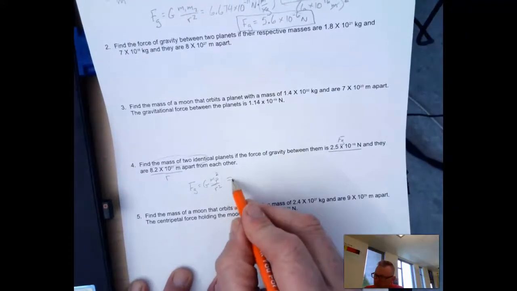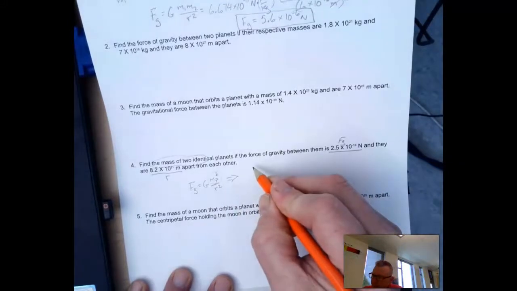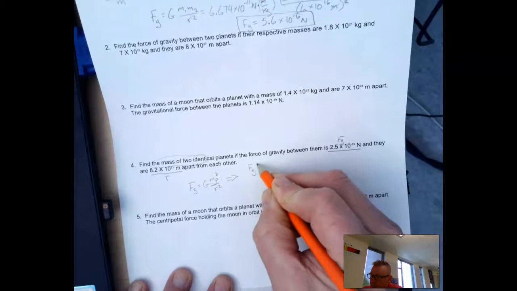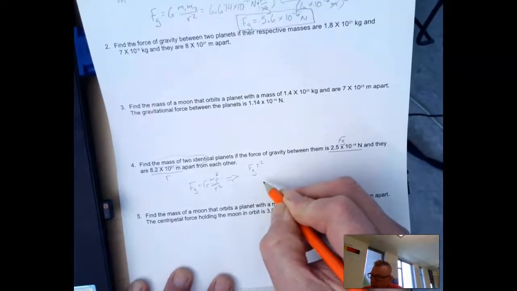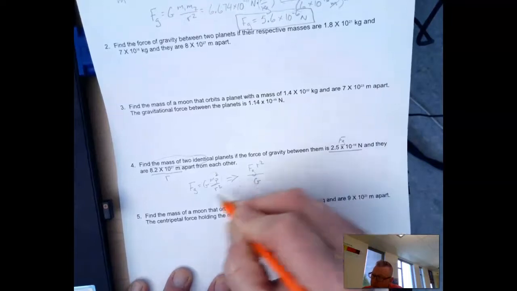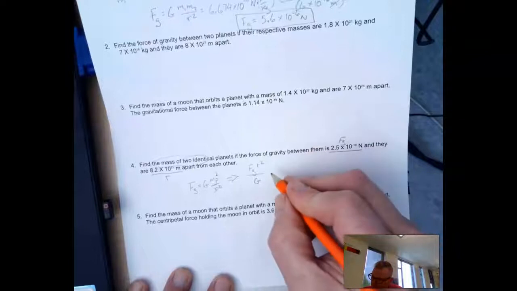Okay, so this becomes, I'm just going to multiply both sides by R squared. So it's FG R squared. Divide both sides by big G to make it go away. And then I'm left with MP squared.